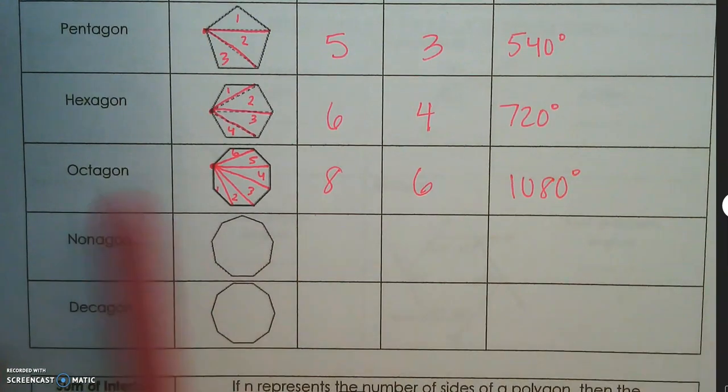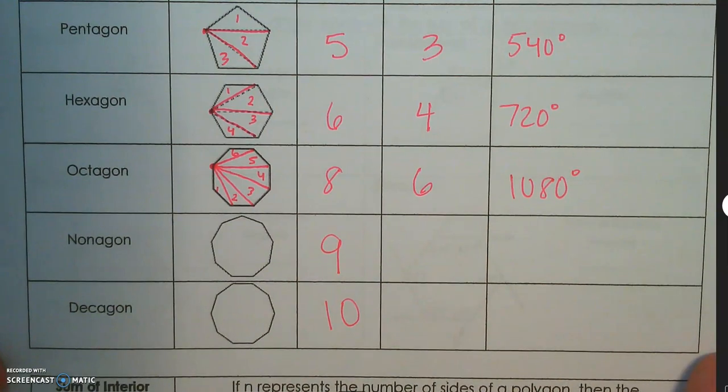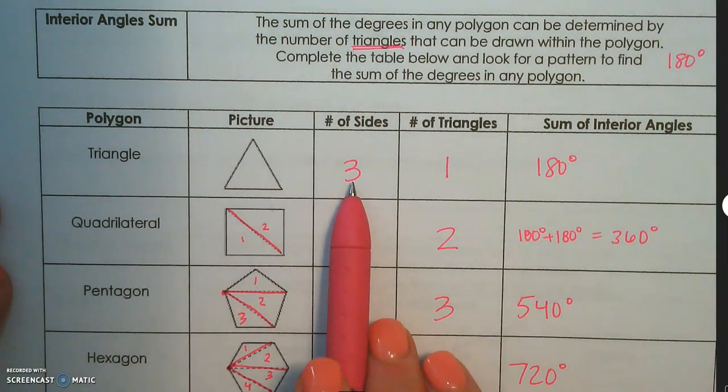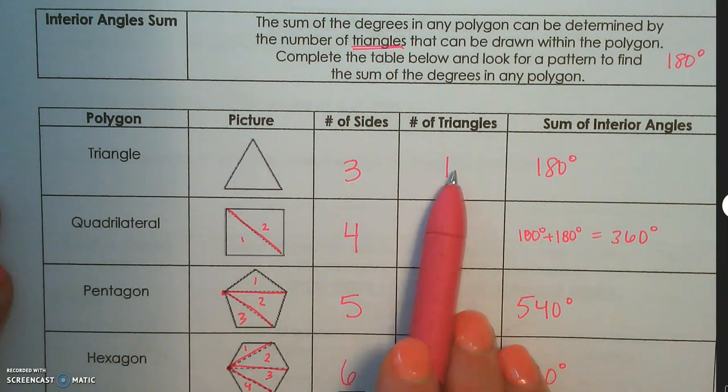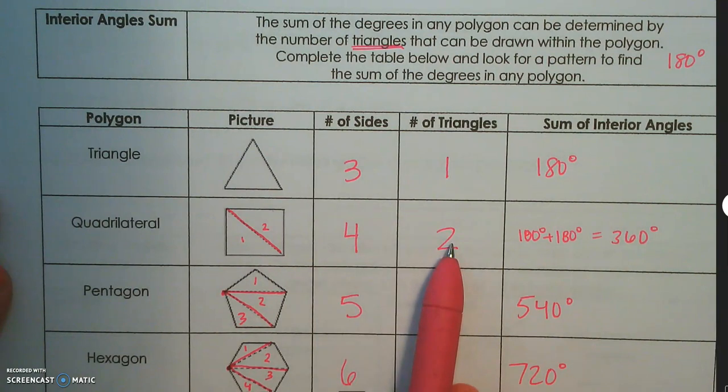Okay, then we have a nonagon, which is a 9-sided figure, and a decagon, which is a 10-sided figure. Now, instead of sitting here and drawing all those lines, let's see if we can come up with some sort of pattern in the table, right? When we were dealing with a 3-sided figure, there's just one triangle. When we're dealing with a 4-sided figure, there's just 2 triangles. Dealing with a 5-sided figure, there's 3 triangles. So I'm kind of noticing a pattern here.